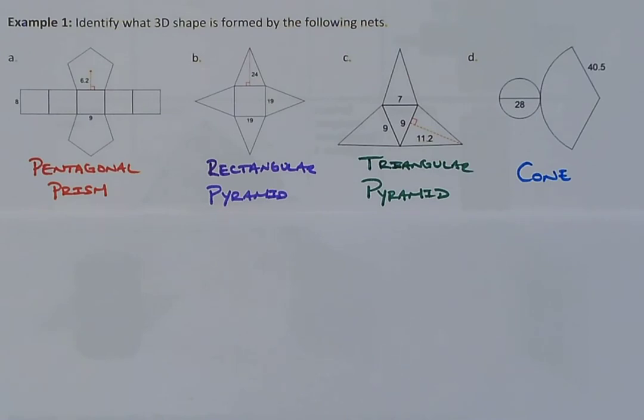So I've gone through and talked about 4 different types of prisms. With my shapes, I talked about a triangular prism, a rectangular prism, a pentagonal prism, and a hexagonal prism. And then we talked about a triangular pyramid, rectangular pyramid, pentagonal pyramid, and a hexagonal pyramid.